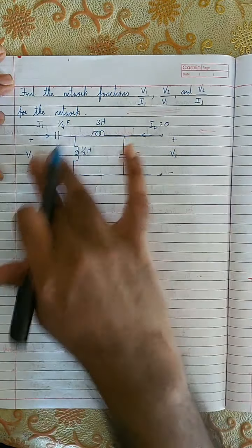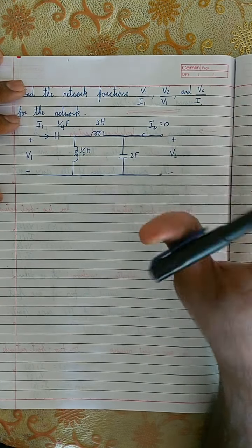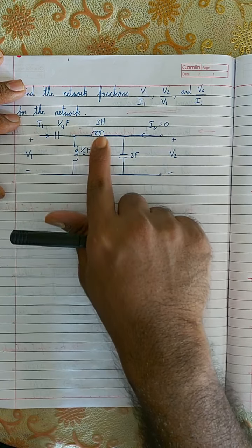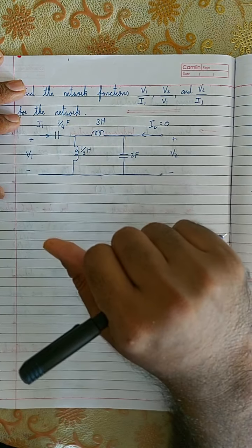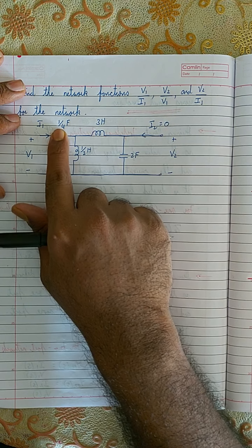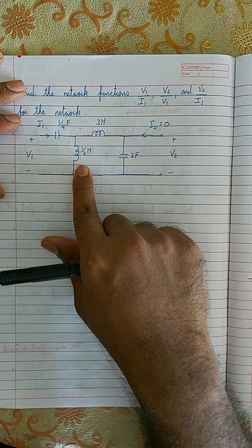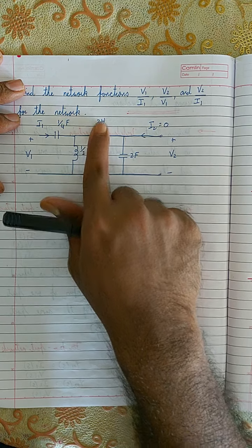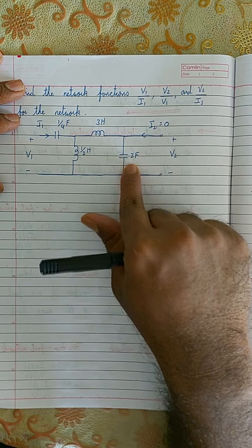Now let's do this problem. This is the network they have given here. The first thing you need to do when you see a circuit is look at how these values are written. These values are all written in real time, right? Look at the value of the capacitor, it is 1 by 4 F. The value of the inductor is 1 by 2 Henry. The value of this inductor is also 3 Henry. The value of this capacitor is 2 Farad.